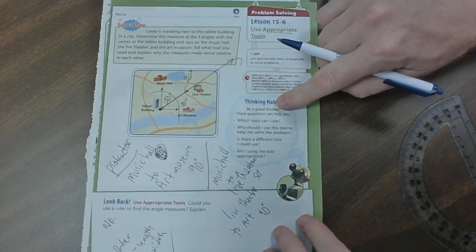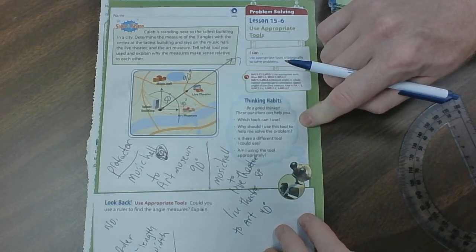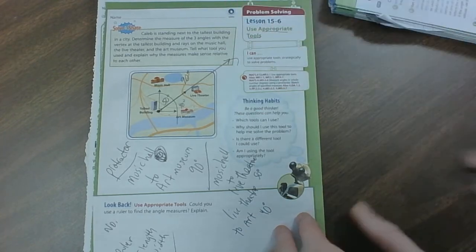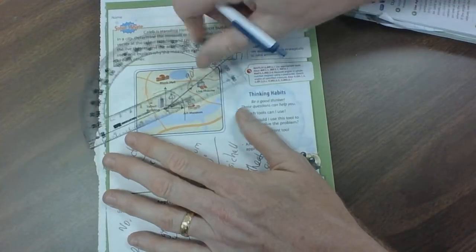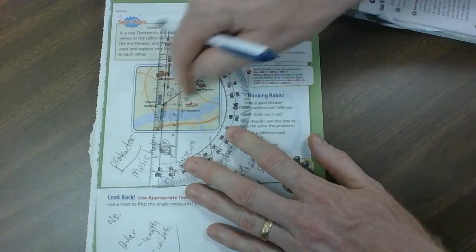Remember to be a good thinker. Which tools can you use? Why should you use this tool to help solve the problem? Is there a different tool you could use? And am I using the tool appropriately? The key with that protractor is vertex in the center. One line goes to the 180. Figure out the other line.